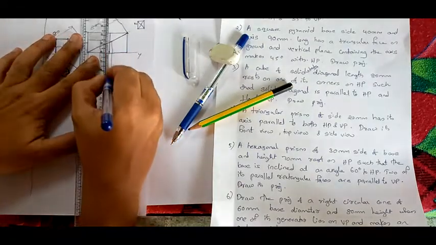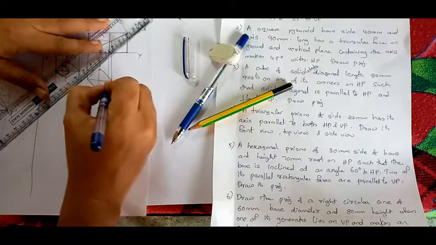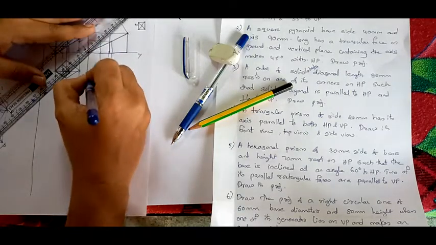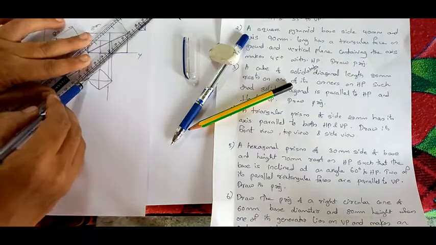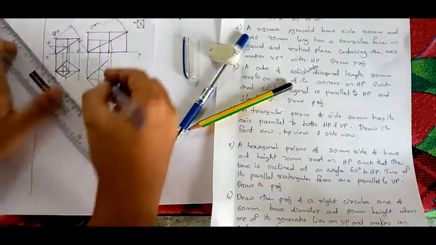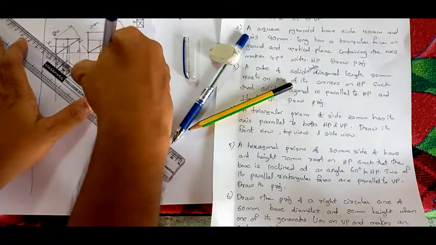Now project it downwards. See, you already have a line here. From here extend this line to here. Similarly, extend this line also to the center.